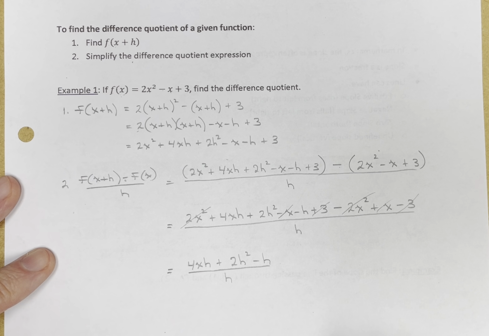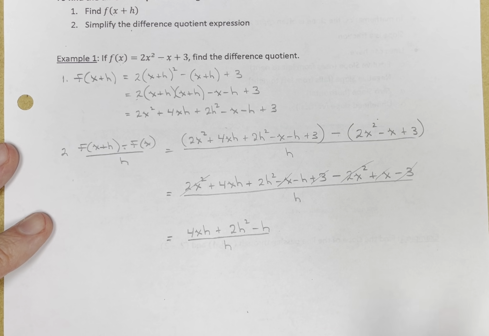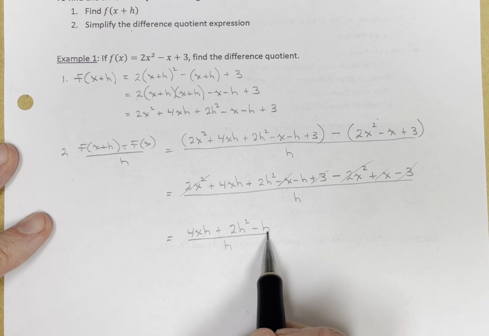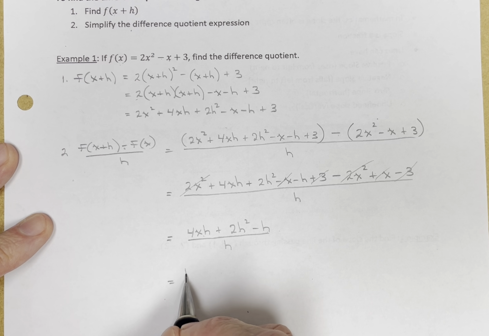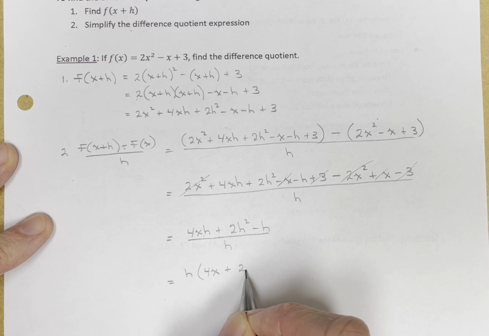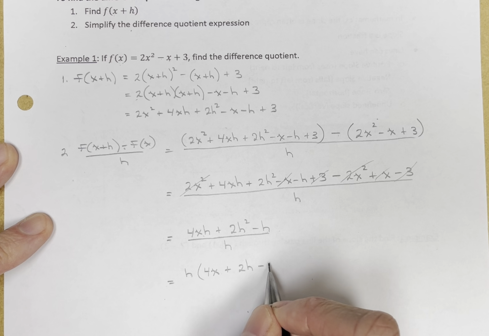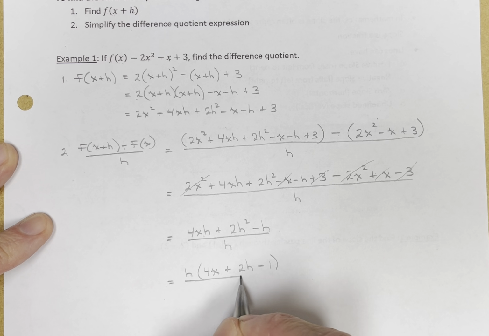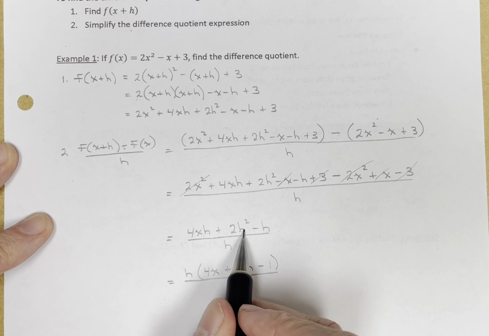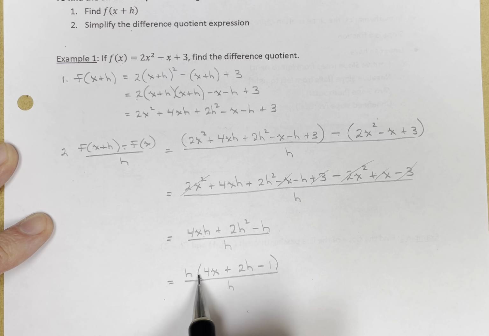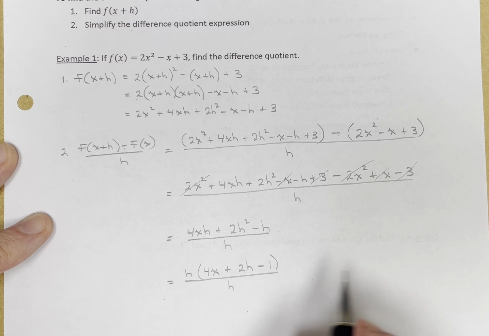Okay, continuing to simplify. I notice that each of these terms has a common factor of h, so I'm going to factor the h out: h times (4x plus 2h minus 1). I have factored out the h from here, the h from here, and the h from here, and I'm left with h times (4x plus 2h minus 1).